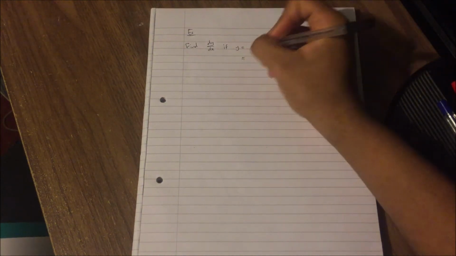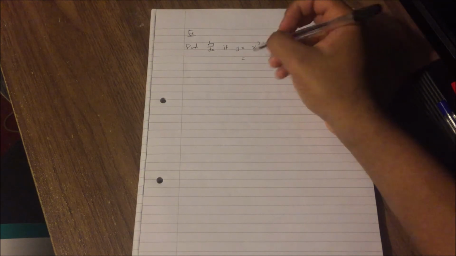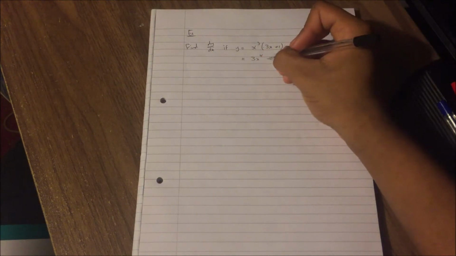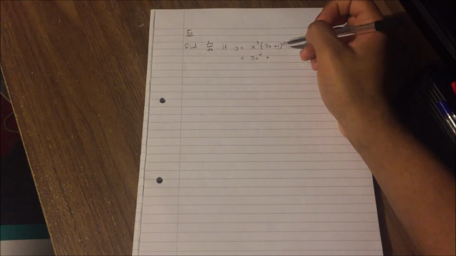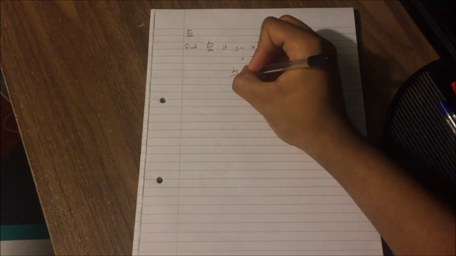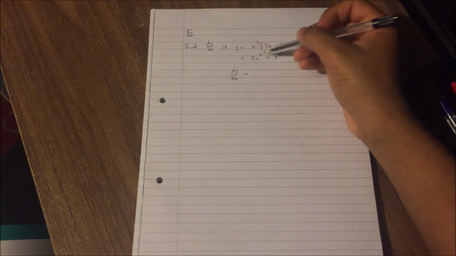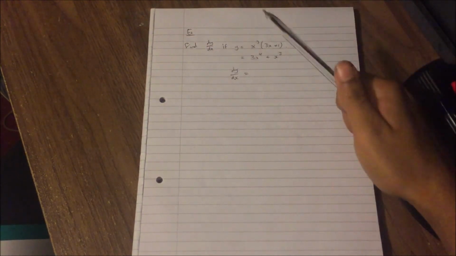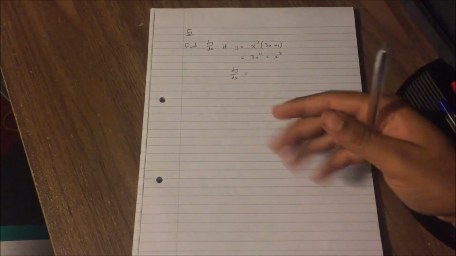So the first thing we're going to do is expand this. So x cubed times 3x, we're going to get 3x to the power of 4 plus x cubed times 1, which is just x cubed. So now, if we differentiate dy by dx, the derivative of y with respect to x. You're probably thinking, if you have no knowledge of differentiation, you wouldn't have a clue what to do here. But it's very, very simple.